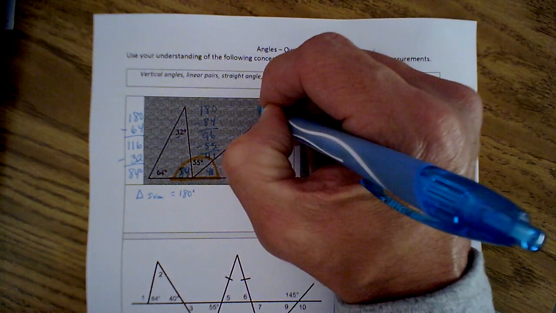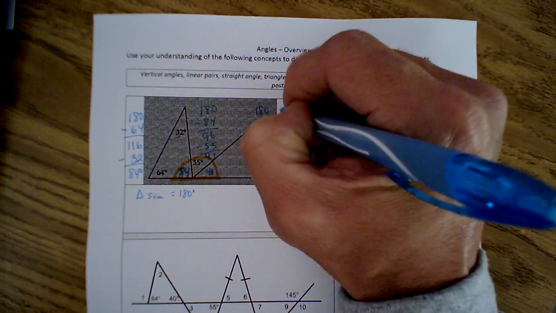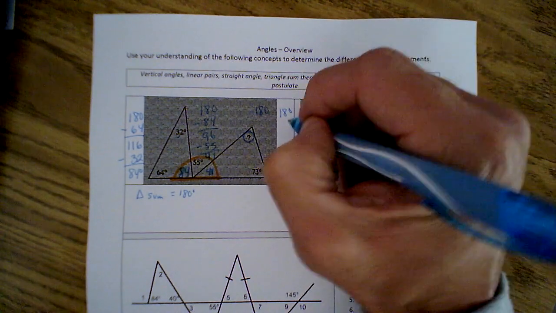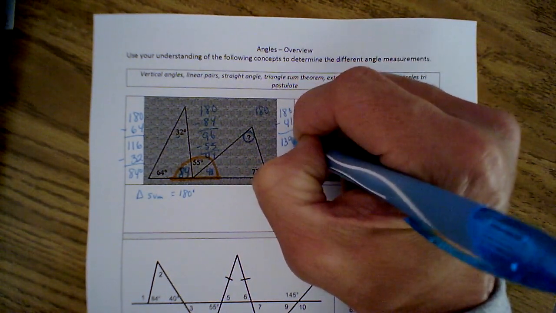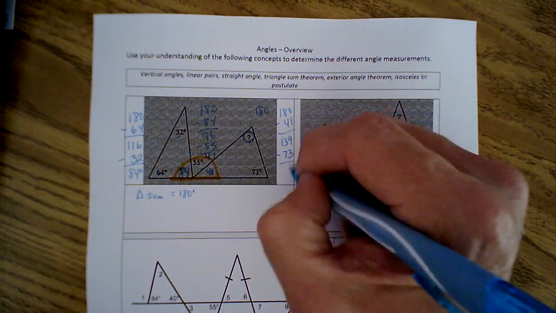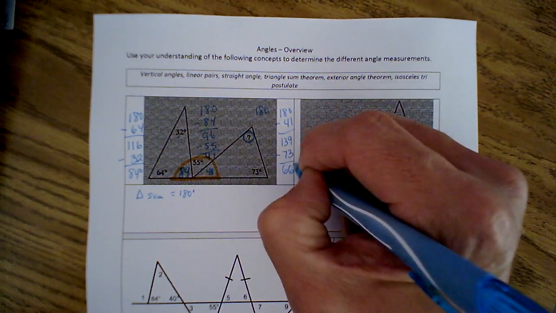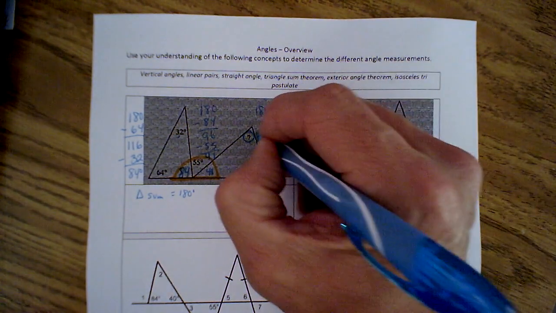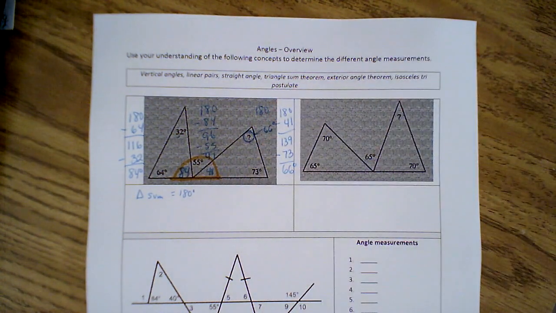So 180 minus 41 would be 139. Minus 73 would be 66. So it should be 66 degrees up there, and that would be our answer.